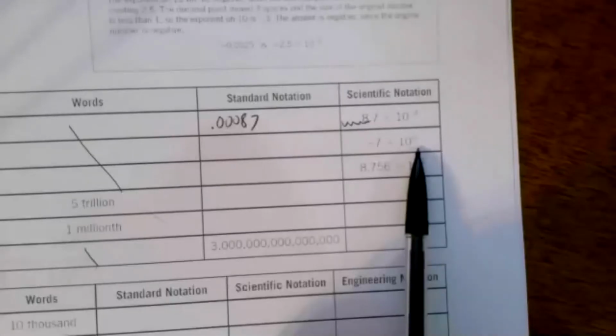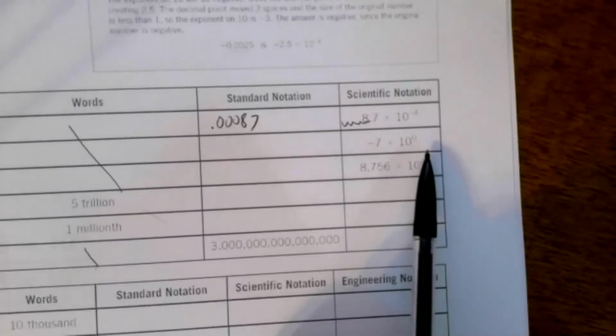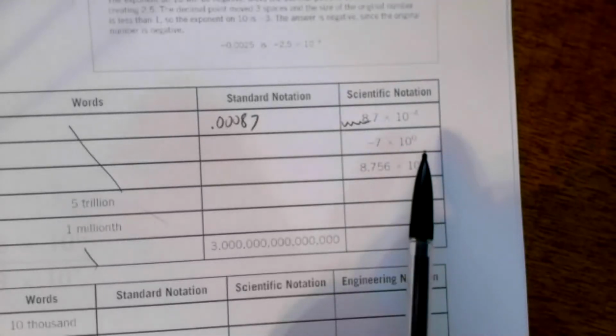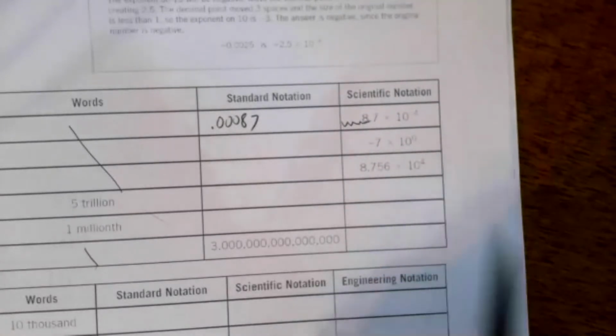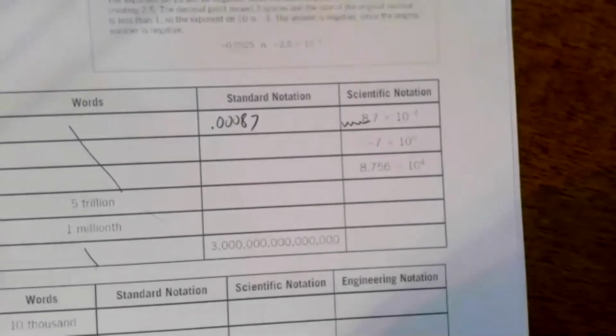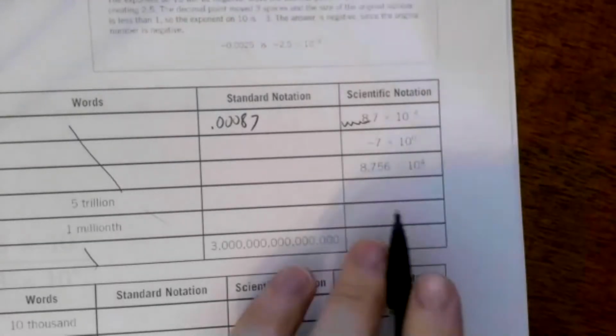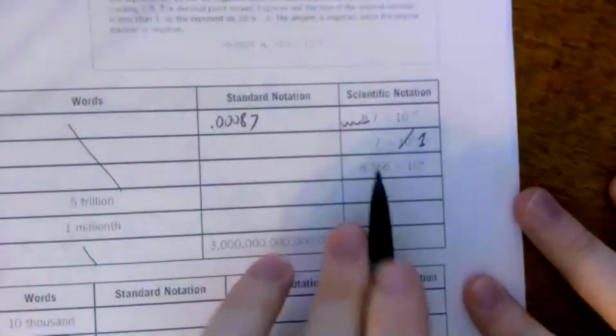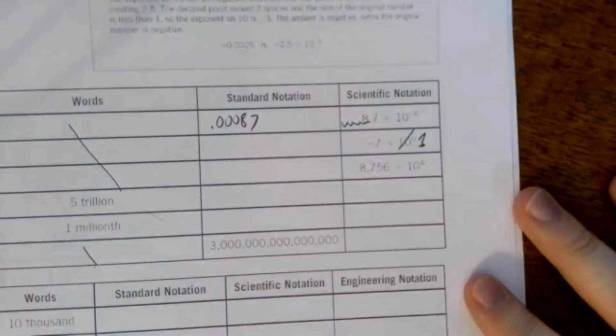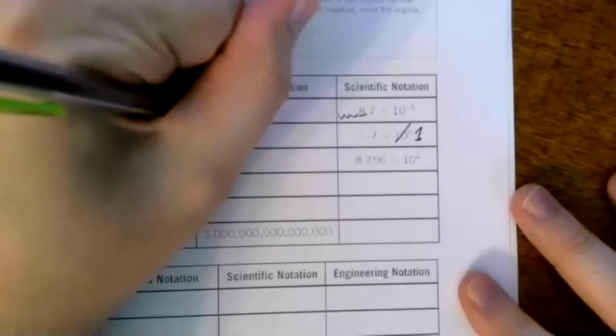That's to the first power, right? Oh, right. What is anything to the 0th power? Zero. No, 1. It's 1, right? Yep, anything to the 0th power is 1. So this just changes to a 1. So what's negative 7 times 1? Negative 7. Yep, so our standard notation is negative 7.